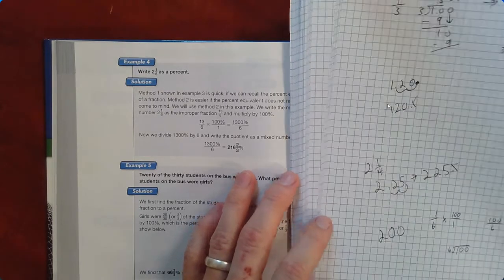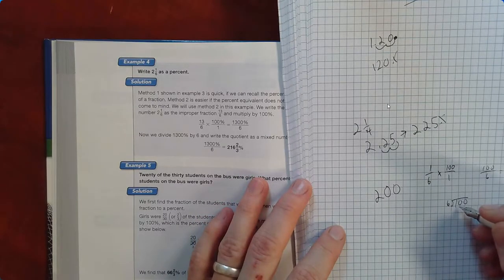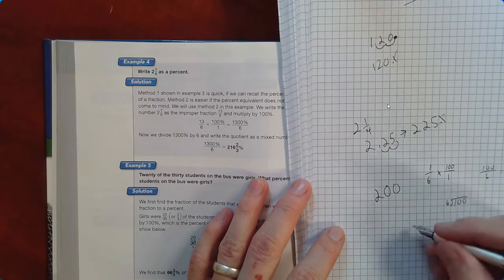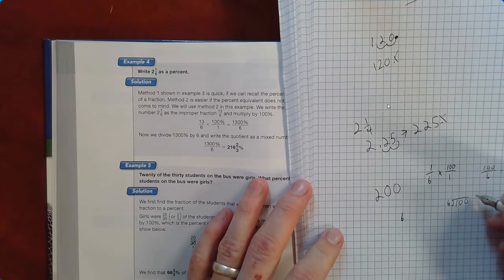Now keep in mind what you're doing here, right? This helps me find my percent, right?